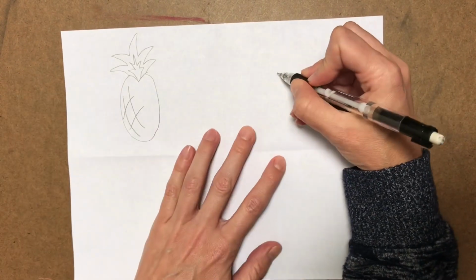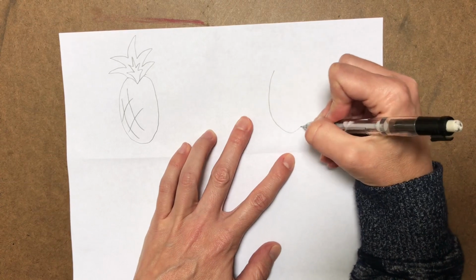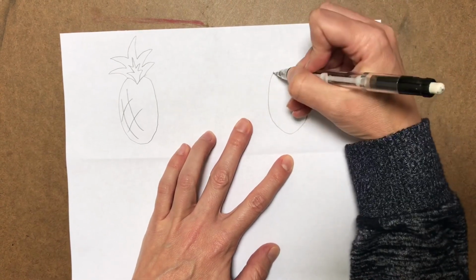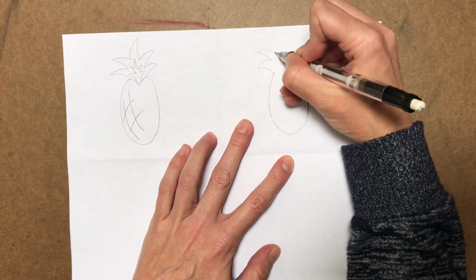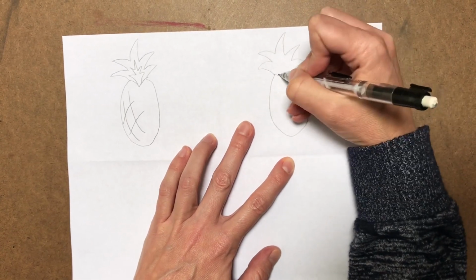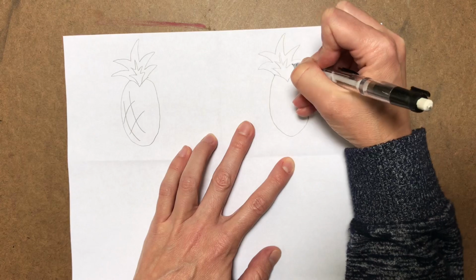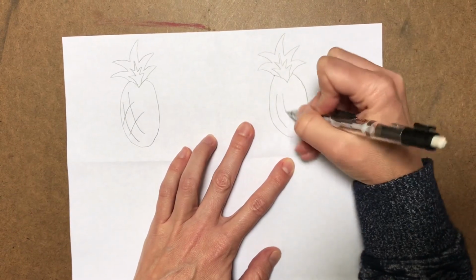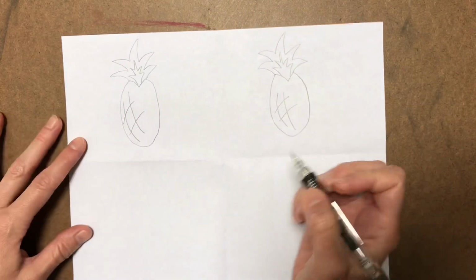And then I'm going to reproduce this on here. And like I said, if you want to use the transfer paper technique, feel free to do that if you're doing something more complicated. Because you want all of these to be almost identical.